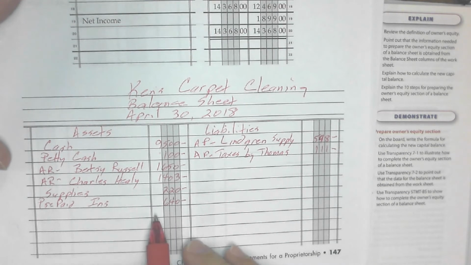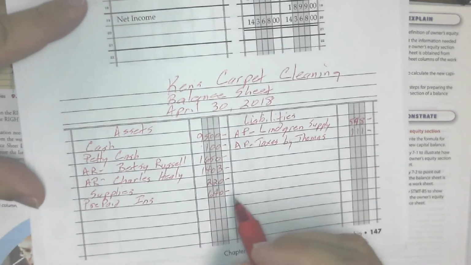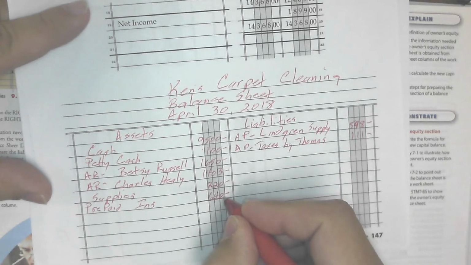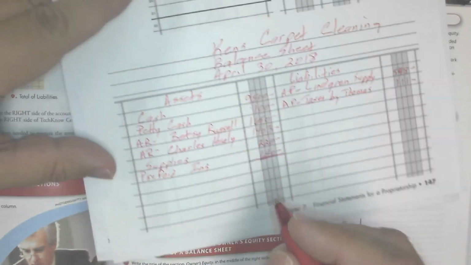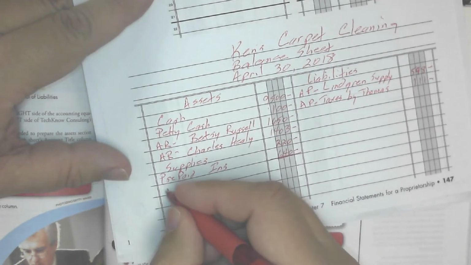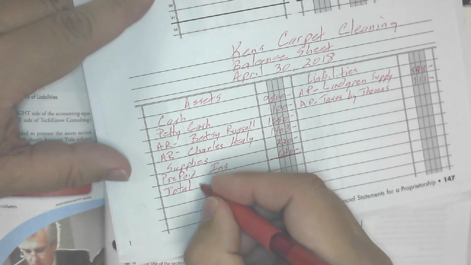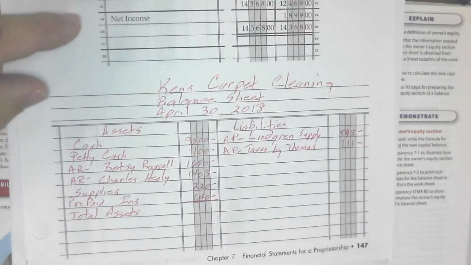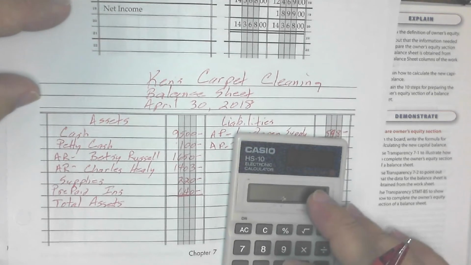So now we can just go ahead and total up our assets and liabilities. So I'll start over here on the assets. Total assets. Then just add all these up.